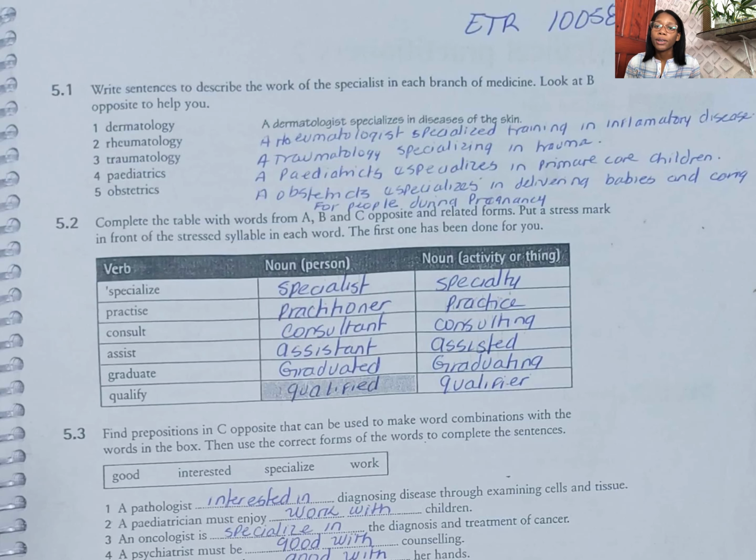I am going to read the Unit 2 exercises, chapters 5 to 13, from this book, Professional English in Use Medicine. Chapter 5. Exercise 1. Write sentences to describe the work of the specialist in each branch of medicine. Look at the opposite page to help you.